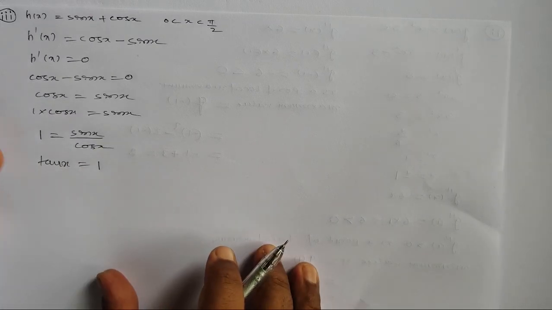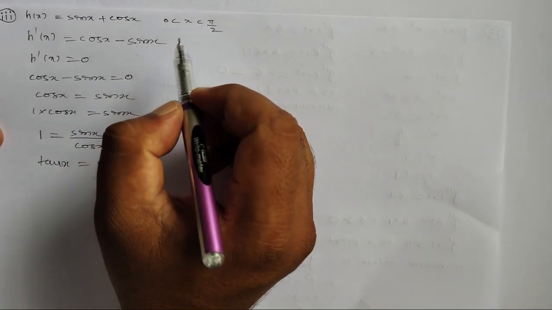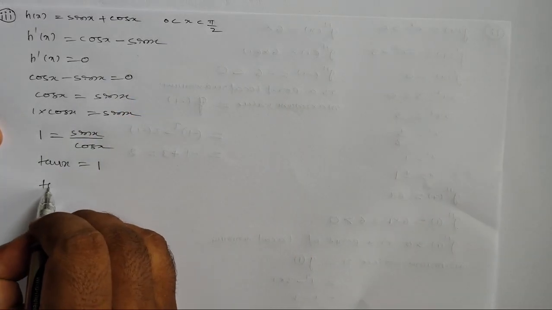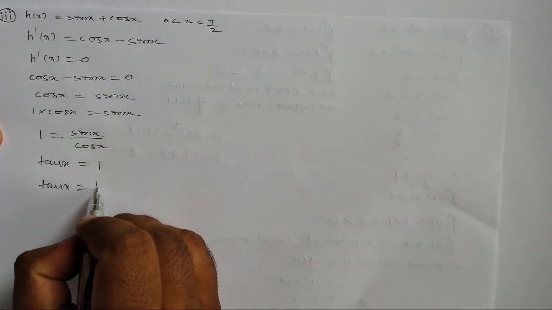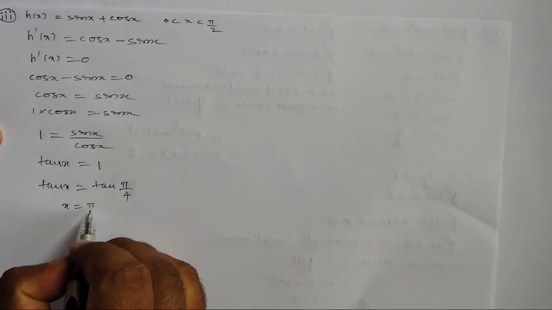So in the first quadrant only, when tan becomes 1, the angle is given by tan x equal to tan pi by 4. The angle is what? x is equal to pi by 4.